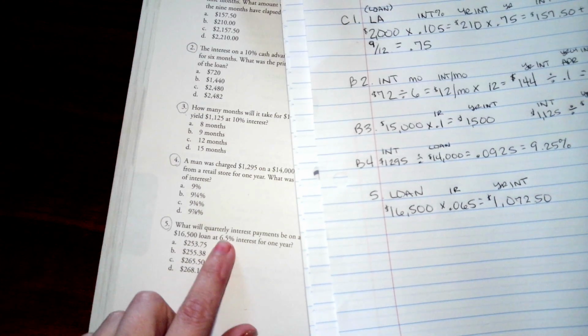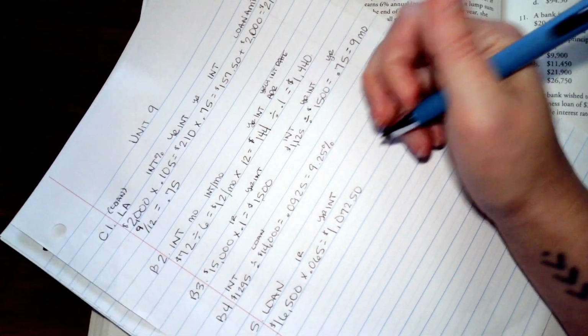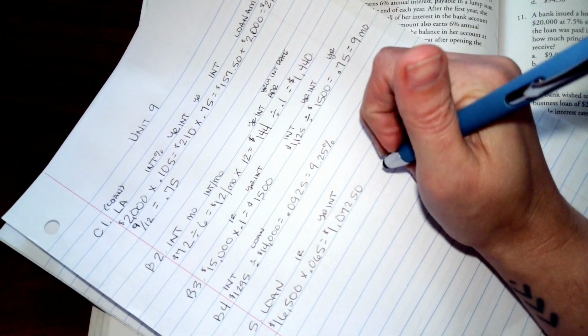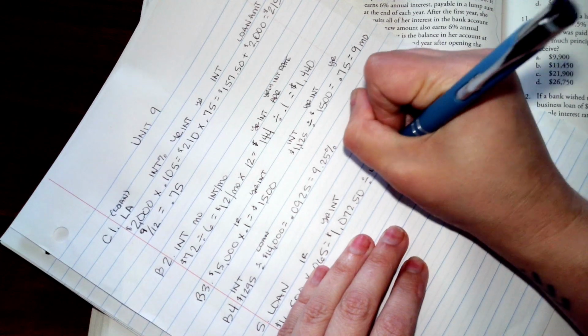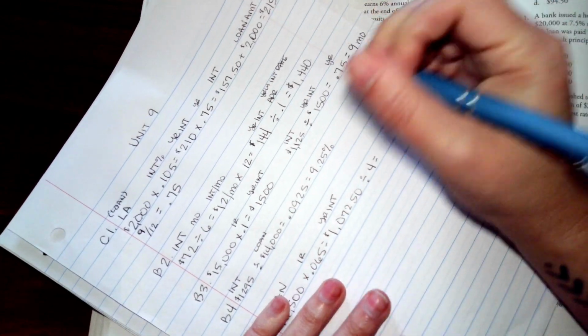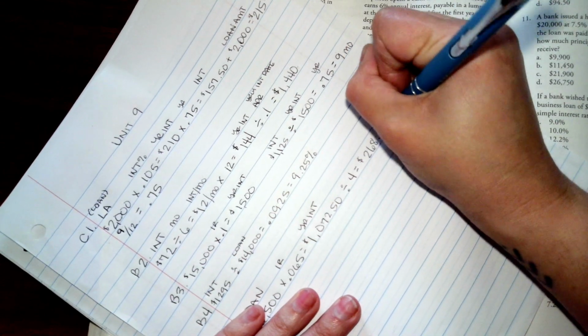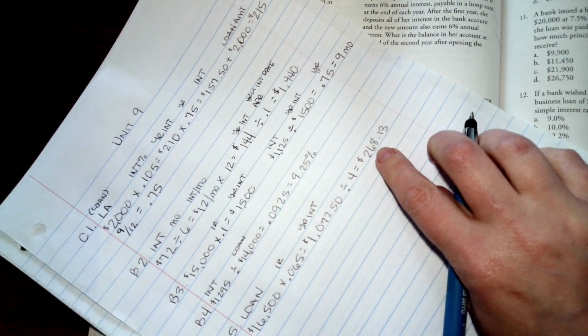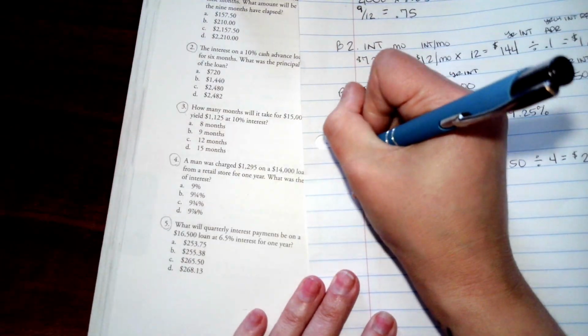So that's for a year, but we need to know quarterly. So we're going to divide this into 4, or you could multiply by 0.25. Into 4, and that would be $268.13. That would be your quarterly interest. So your answer would be D.